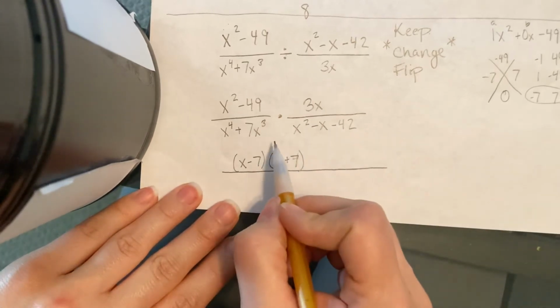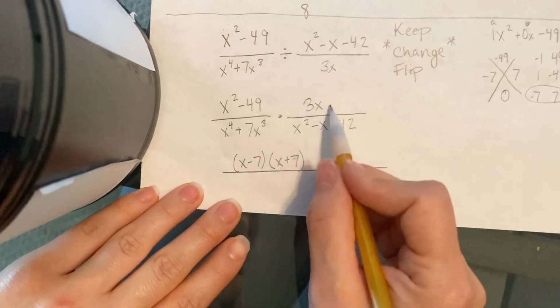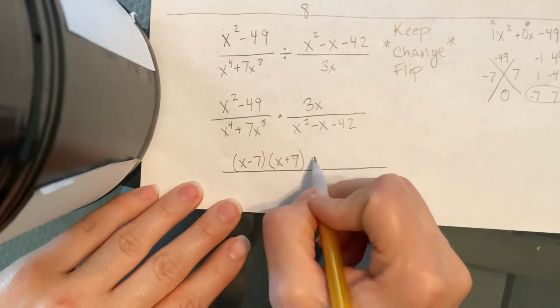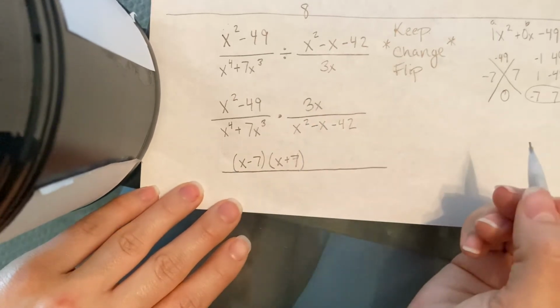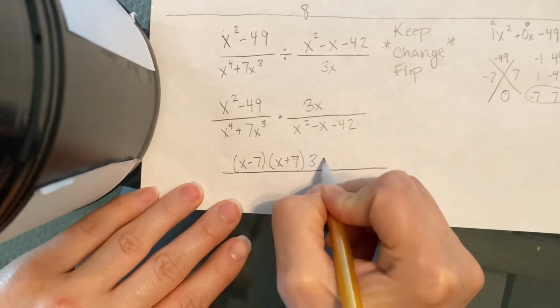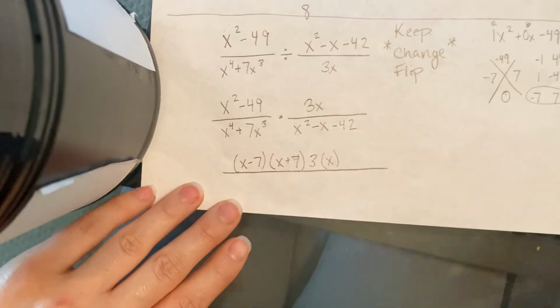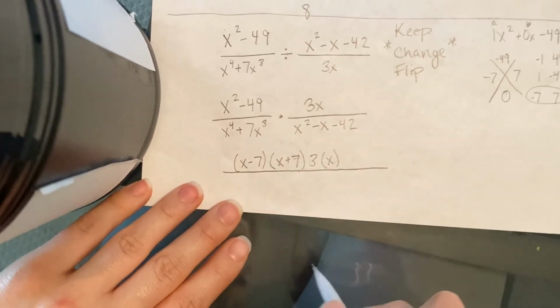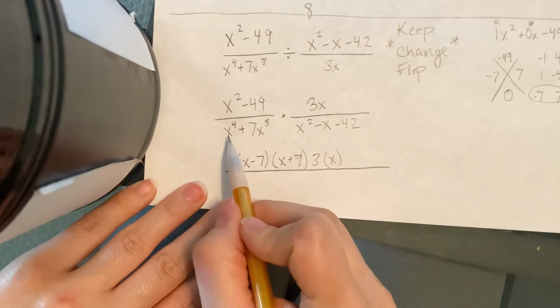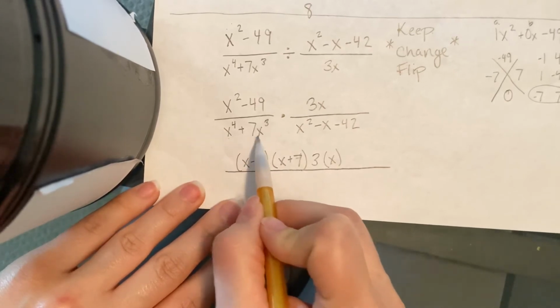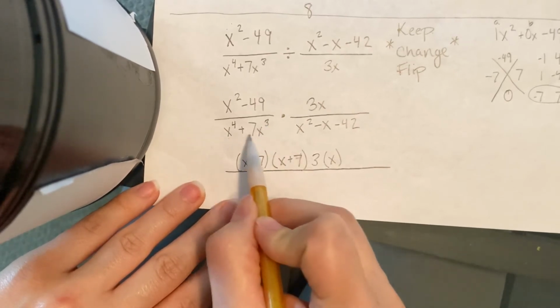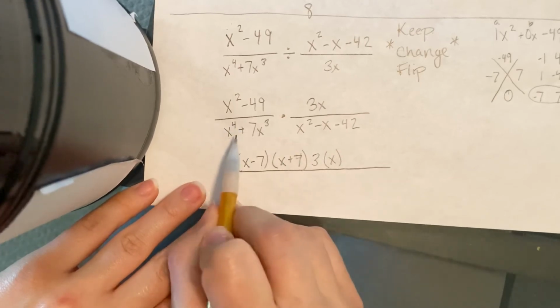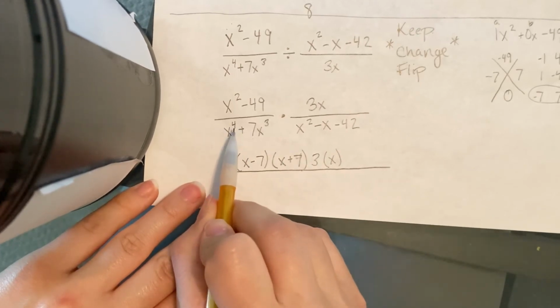Now we might as well just bring the top of the second fraction over. There's nothing that can be done with that, so I'm just going to leave it as a 3 and then put the x in parentheses to keep everything the same. Now I look down here, x to the 4th plus 7x to the 3rd. That one we're not going to factor with a diamond because it's a 4 there, not a 2.